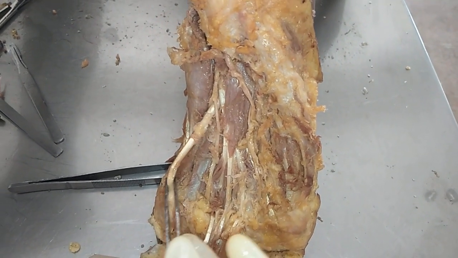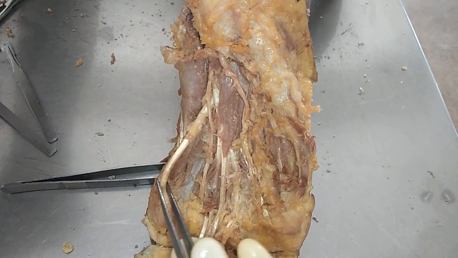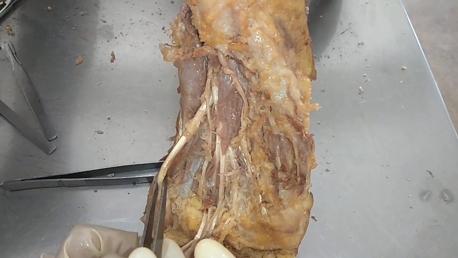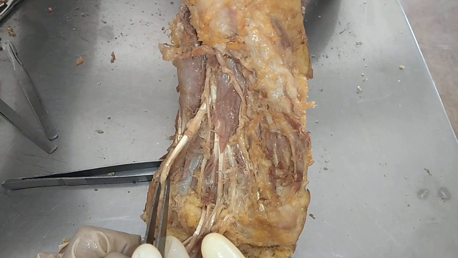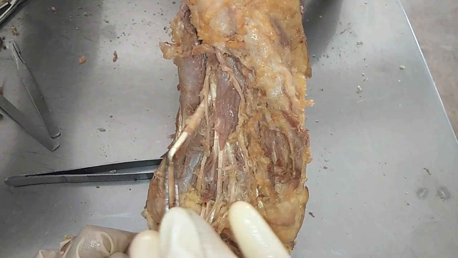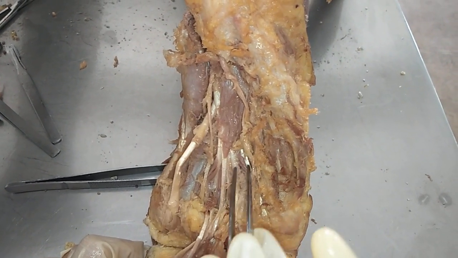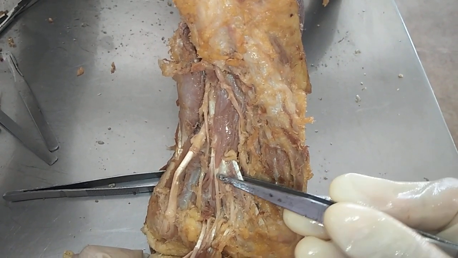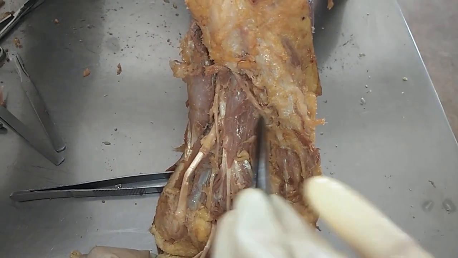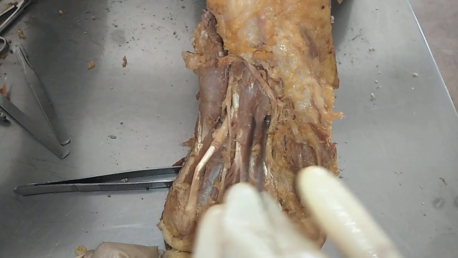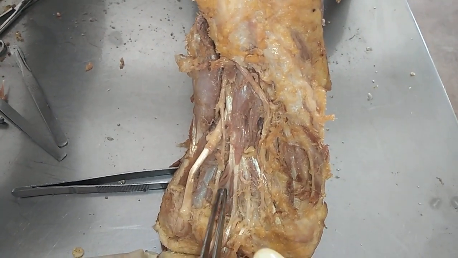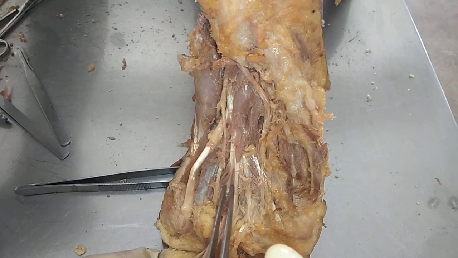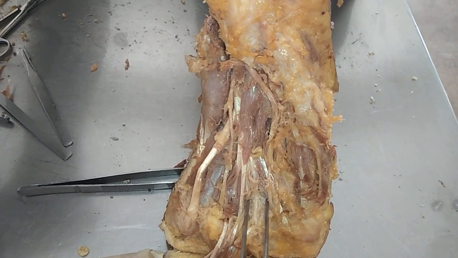And this one is the flexor hallucis longus. So we can see 2 long tendons in the second layer of the sole: this one is the flexor hallucis longus and this one is the flexor digitorum longus. And the 2 small muscles that we can see are the flexor digitorum accessorius and the lumbricals that arise from the flexor digitorum longus.